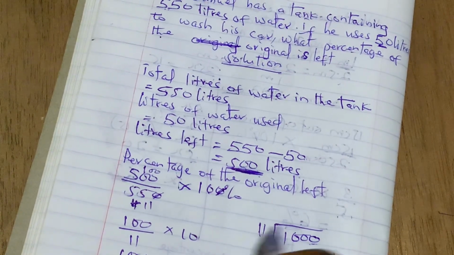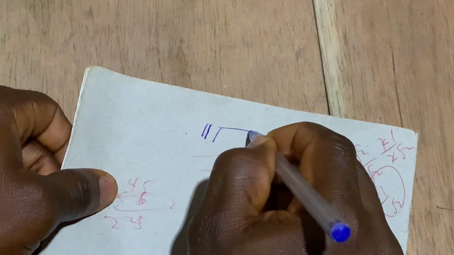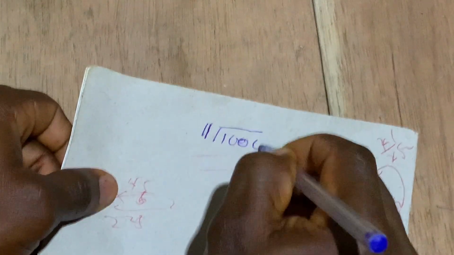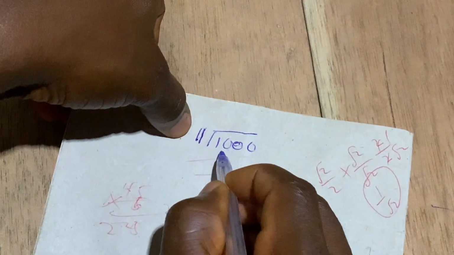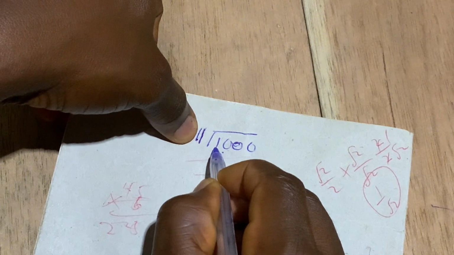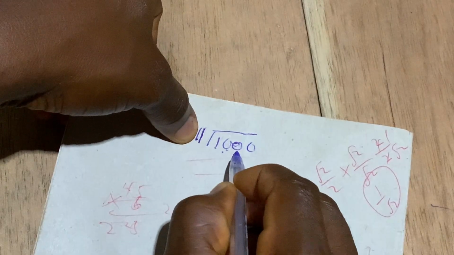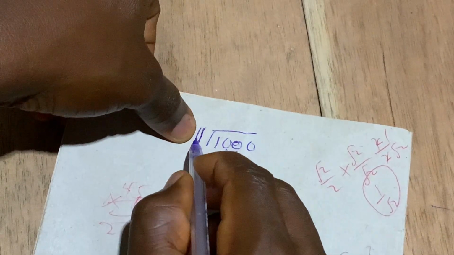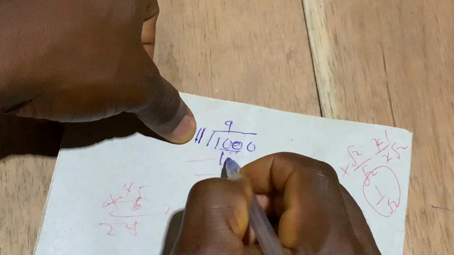So let's check. 11 dividing 1000. 1 cannot be possible. 10 cannot be possible. 11 into 100, 9.